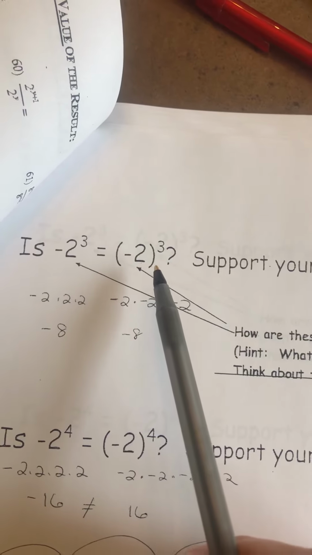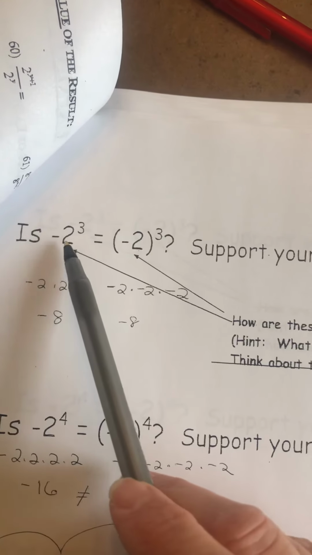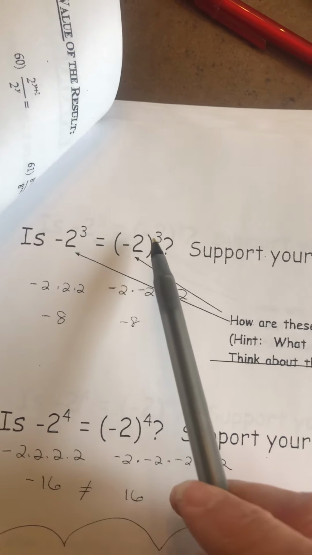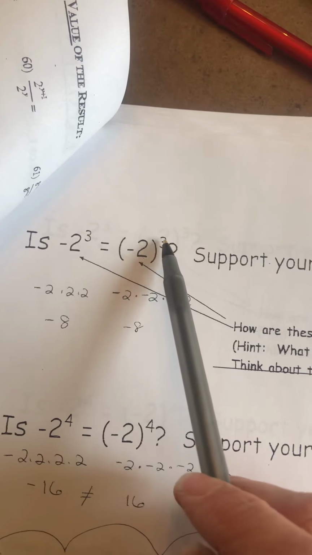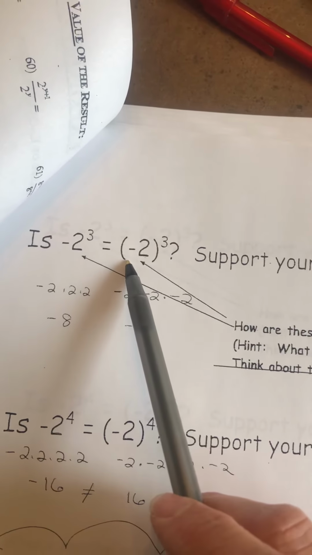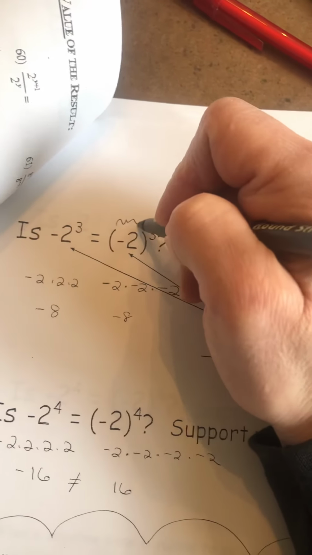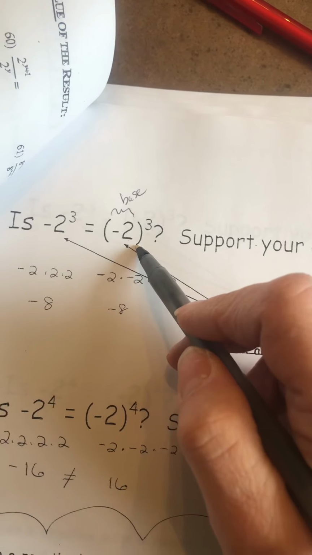So what that means is that in each case, we have a different base. On this side, my base is only the 2. Over here on the right, my base is everything being raised to the 3rd power, so my base is actually negative 2. So over here, my base is this whole quantity of negative 2.